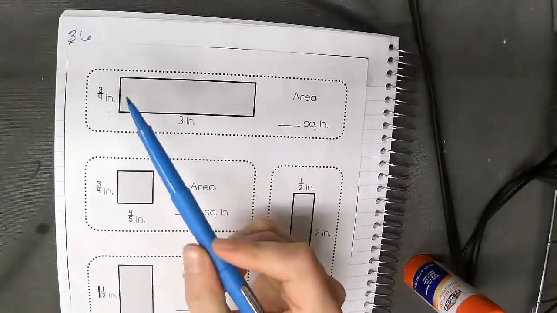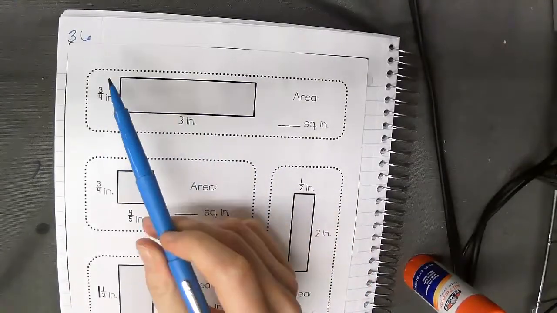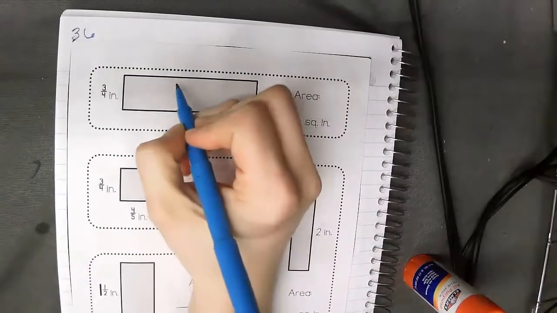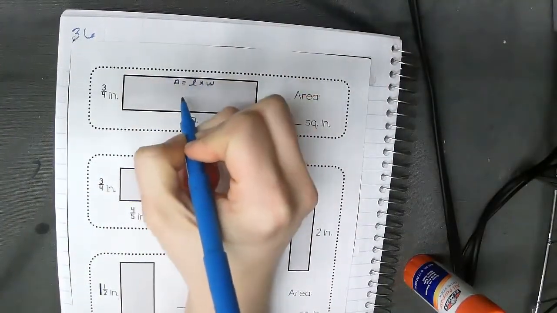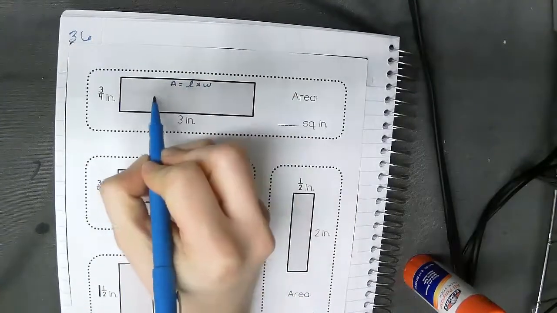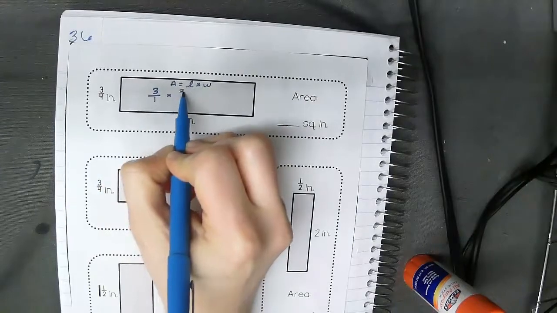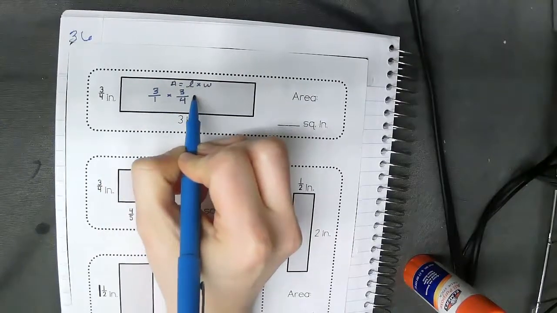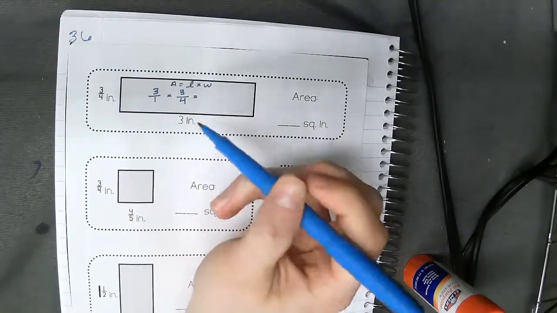So my first one, I see 3 inches times 3/4. So I know that area equals length times width. My length is 3 inches and my width is 3/4 inches. I can write my 3 whole number as a 3/1.